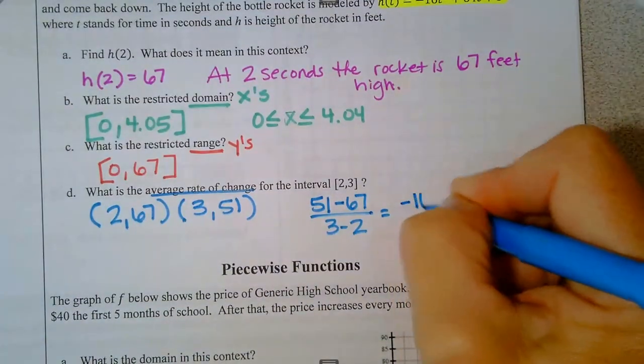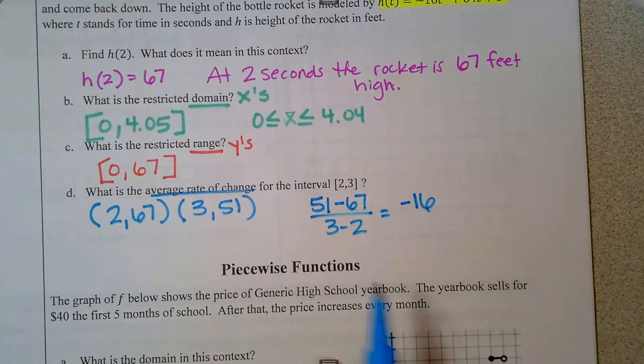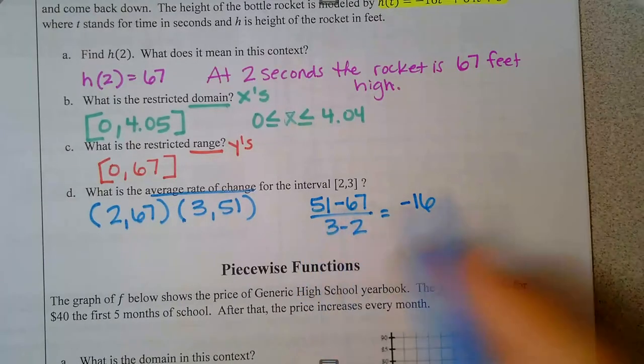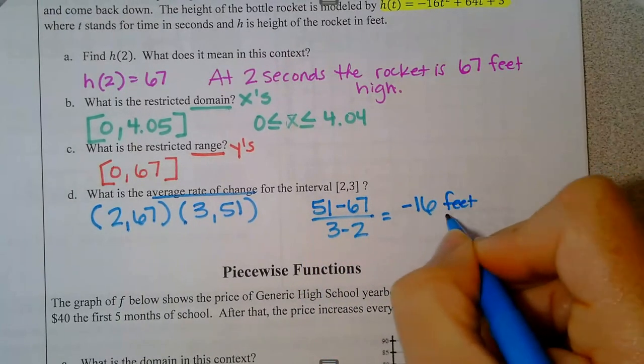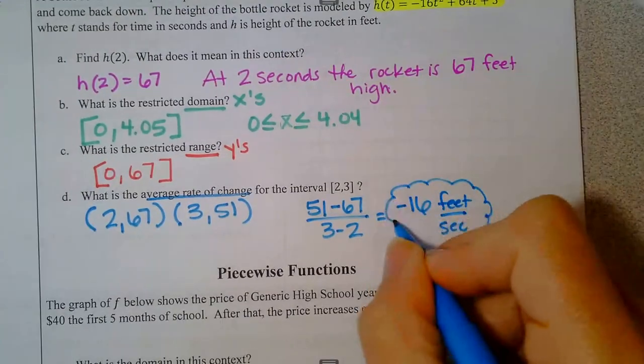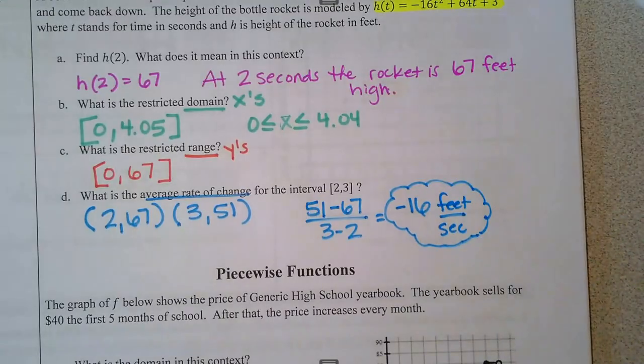Negative 16. Negative 16 what? What's on the top? What are those numbers? Feet. And then what's on the bottom? Seconds. Fantastic. What does that mean? It's going down 16 feet for 1 second.